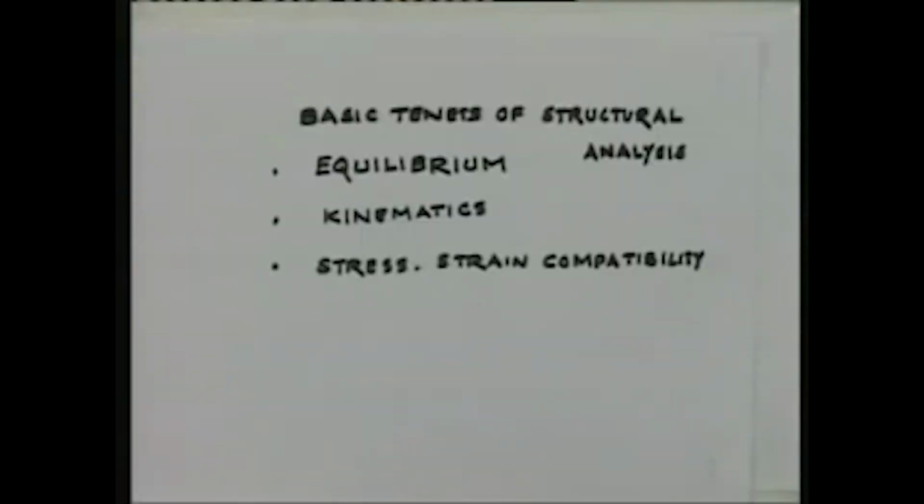The second one, kinematics. What is kinematics? Kinematics is the fact that when a structure is subjected to loads, the structure deforms. In other words, under the loads, the structure deforms and takes up an equilibrium state.